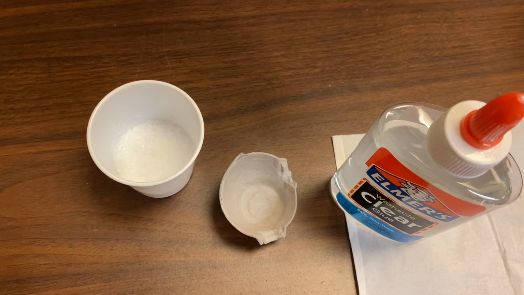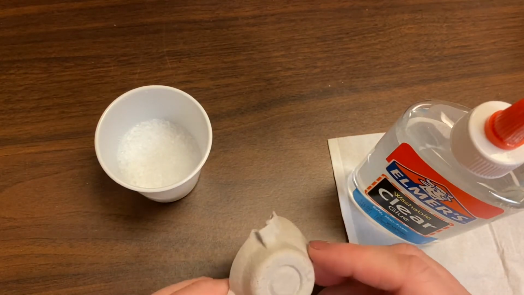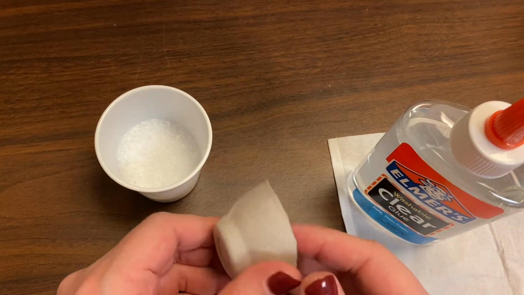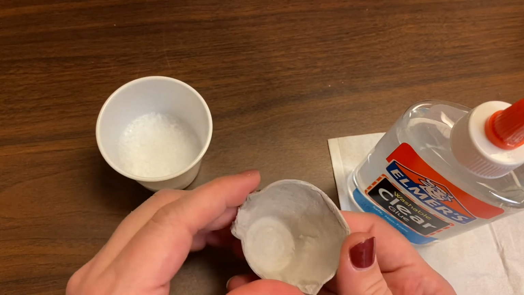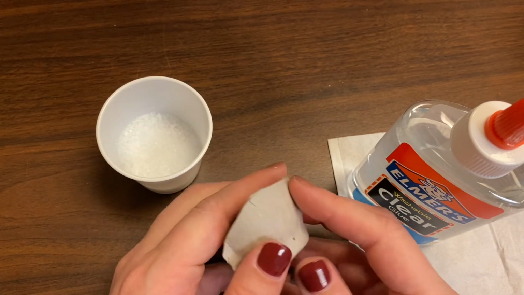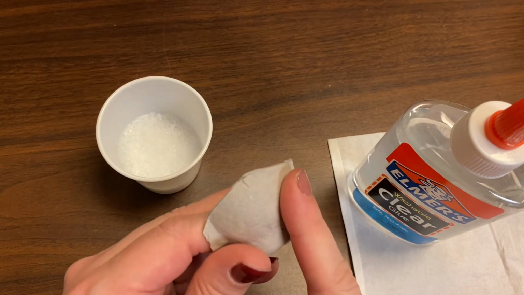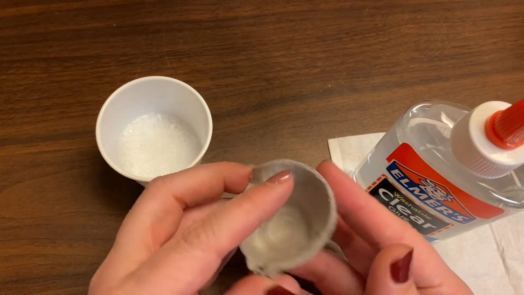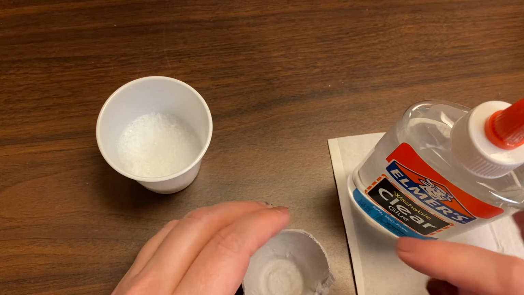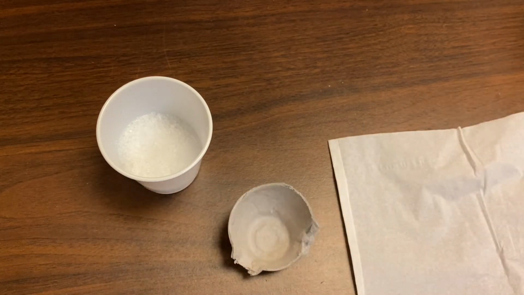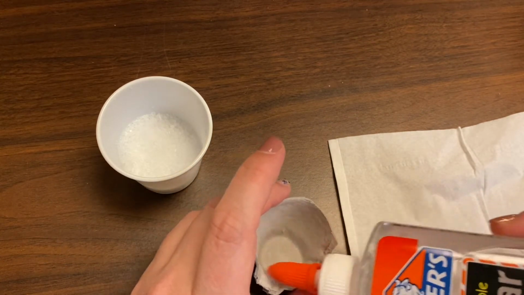Okay, so I have my Epsom salt, glue, and my piece of an egg carton. I like that this is the gray paper kind, because it kind of does look like a rock. If you want to color the outside to make it look more like a rock, you should do that before we do the experiment, so you can pause and do that, but I think it looks plenty like a rock already.